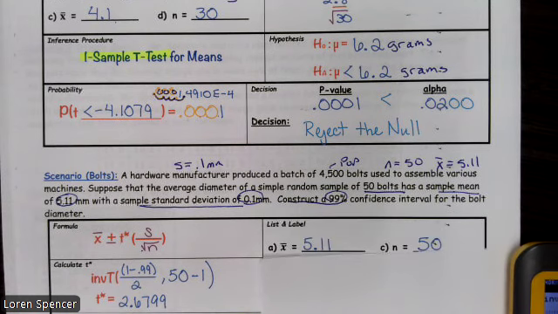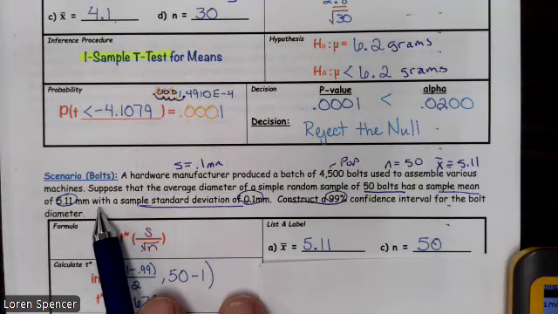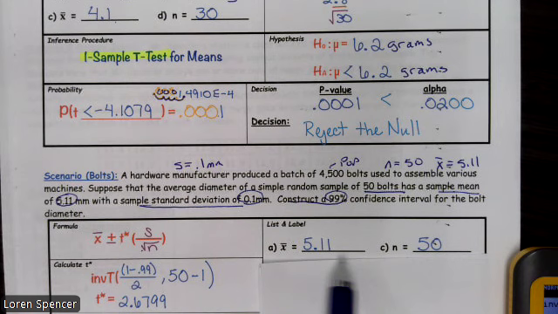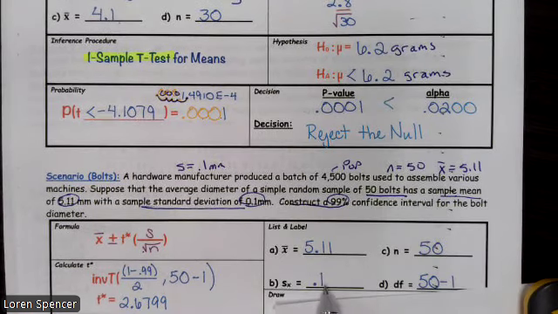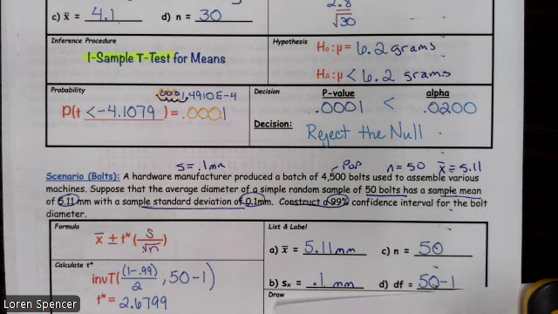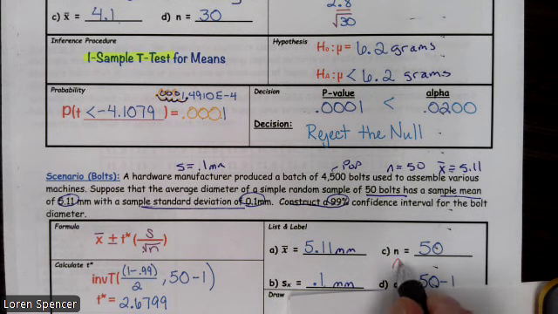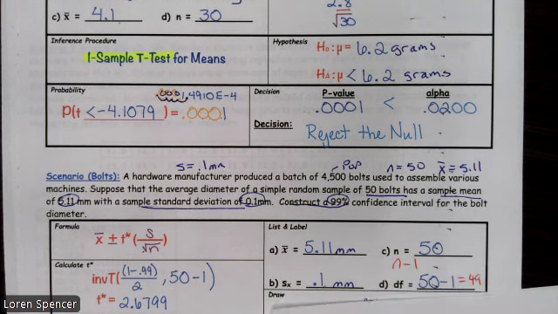Well, we identified our information already. We already said that the sample mean was 5.11. We knew that our sample size is 50. We also know the sample standard deviation is 0.1. Now I'm going to put an mm just to remind us that these are millimeters. And the degrees of freedom, don't forget, follows the formula n minus 1. So degrees of freedom is 50 minus 1. Or if you prefer, you could have just written 49, but we like to know where you got that from.